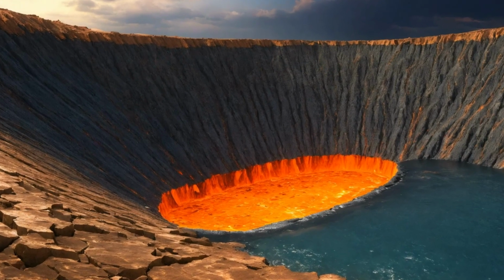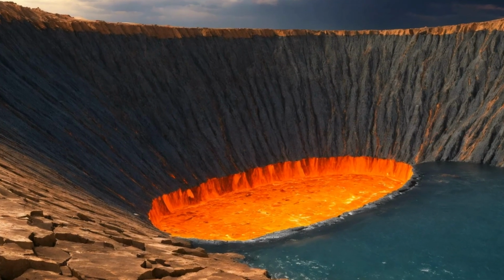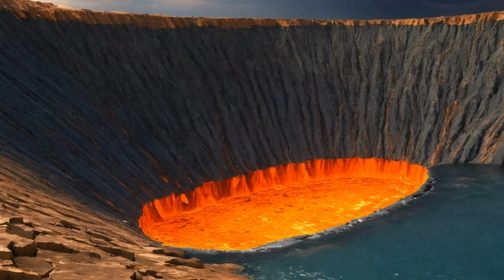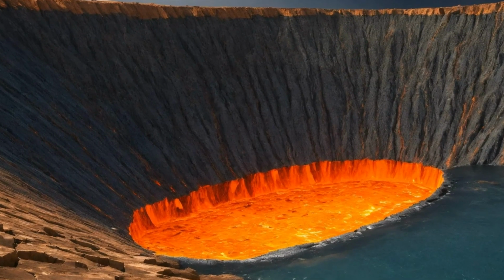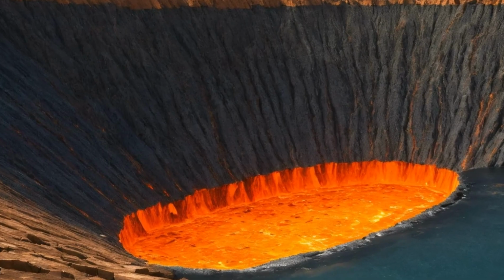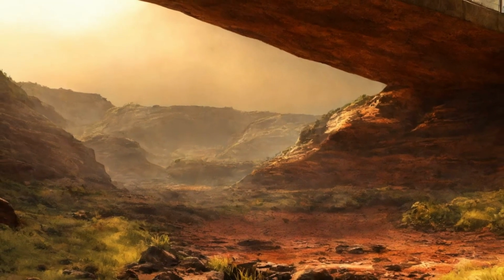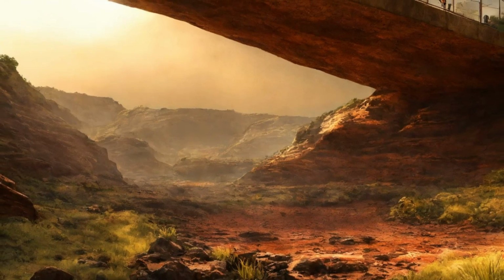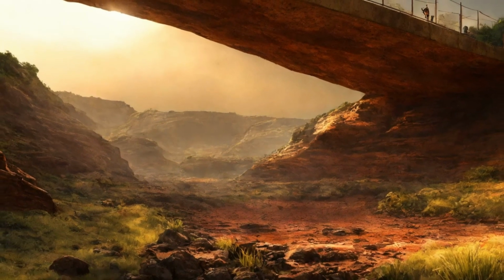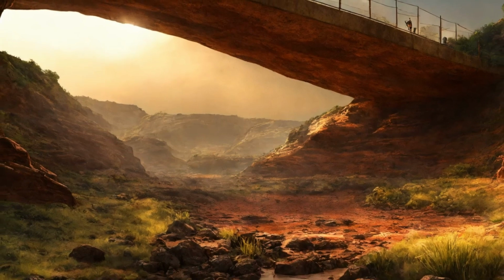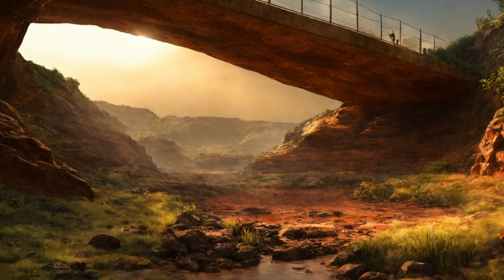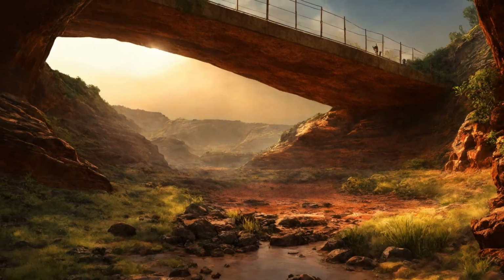This flow is driven by the heat from the core, causing convection currents in the mantle. These currents are responsible for the movement of tectonic plates on the surface, a process central to Earth's dynamic geology, leading to phenomena like earthquakes, volcanic activity, and mountain formation. The mantle is divided into the upper and lower mantle, each with distinct physical and chemical properties.